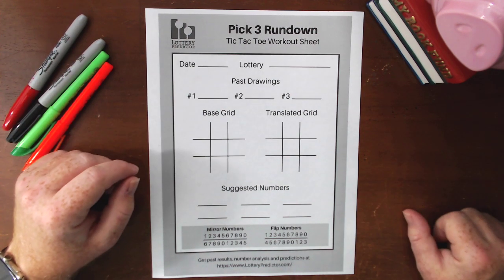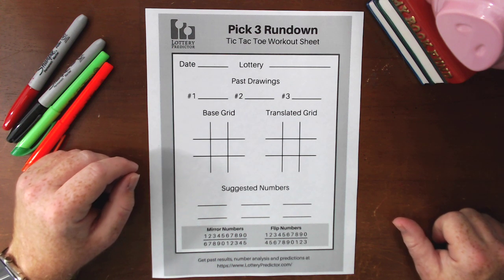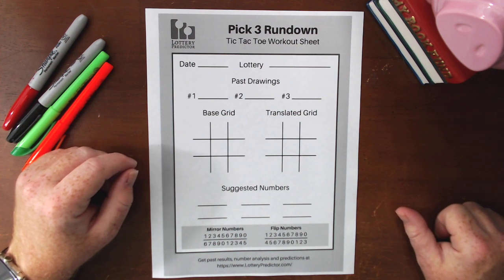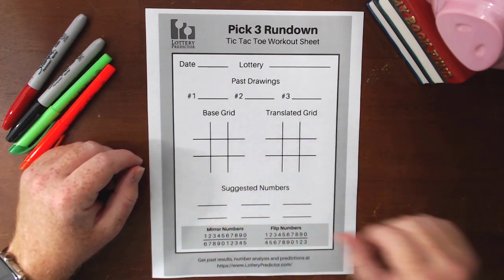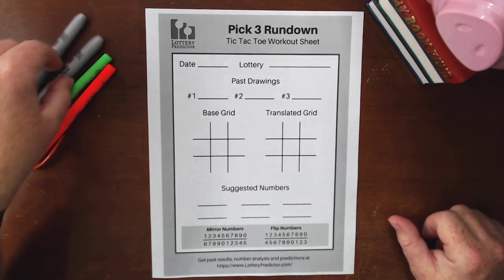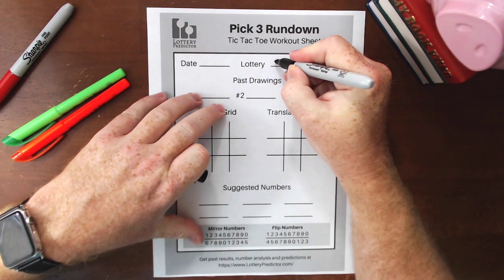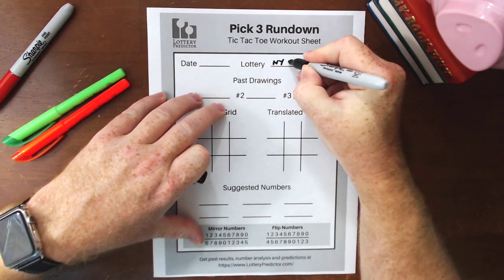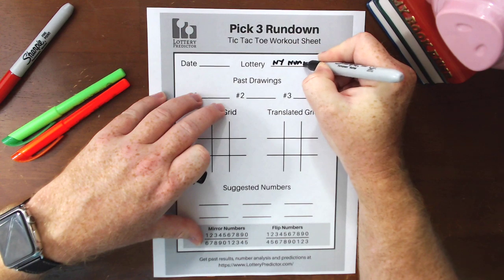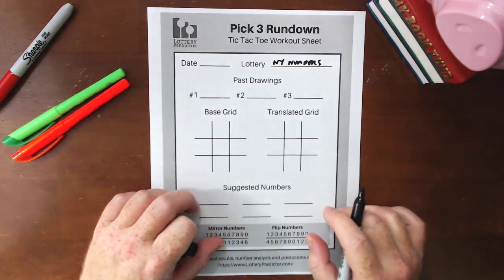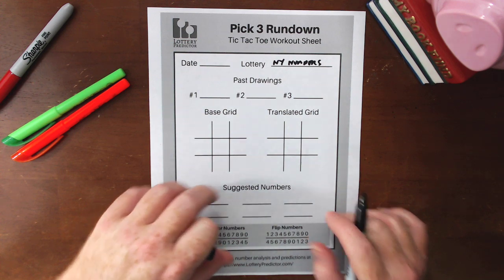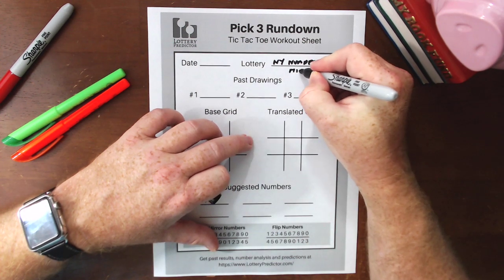I'm going to show you what the rundown is, and then I'm going to show you using the New York midday numbers lottery where this has been hidden, so you can actually see the numbers hitting on the rundown as well and see it's working. So as I mentioned, this is going to be for the New York numbers, which is actually what they call their pick 3 lottery, and it's for the midday.